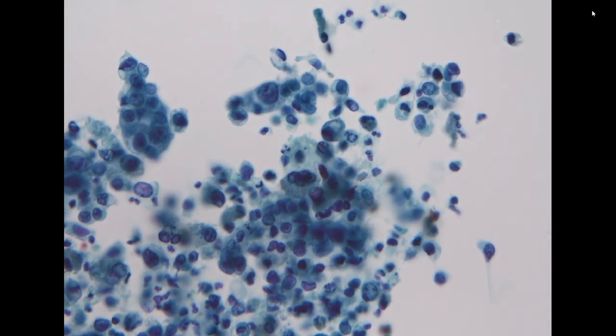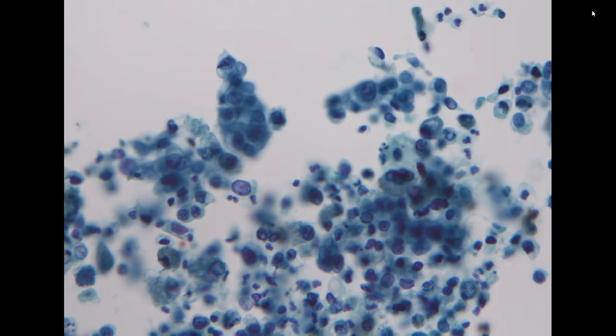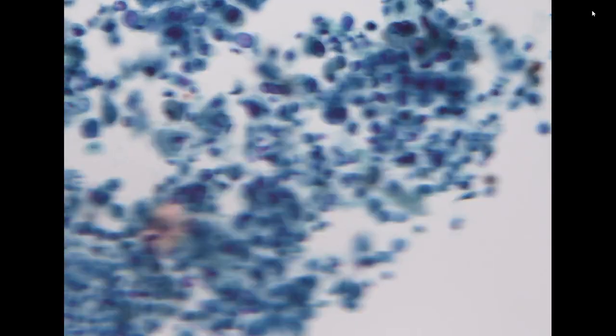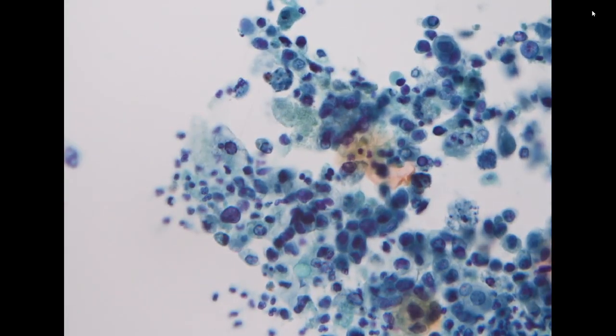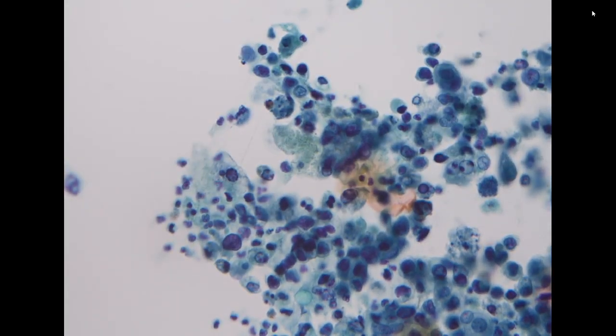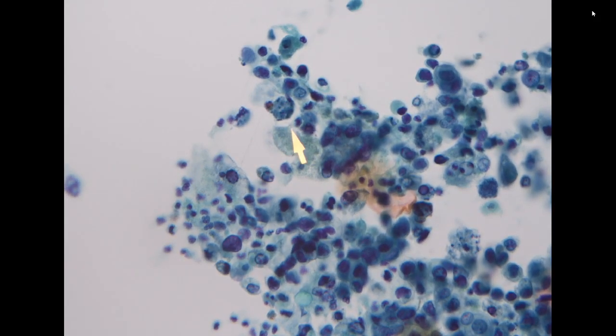The cells are highly degenerated because it's a voided urine specimen. If it's a tumor cell, when it falls into the urine, it can quickly get degenerated. Here we also see karyorrhexis.